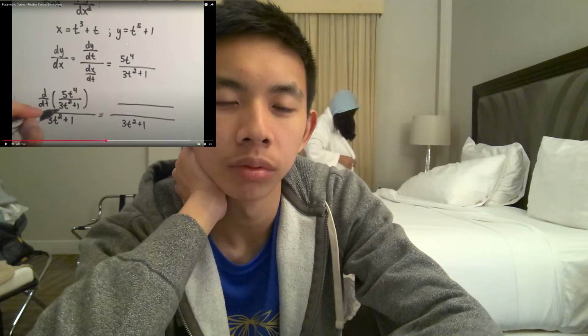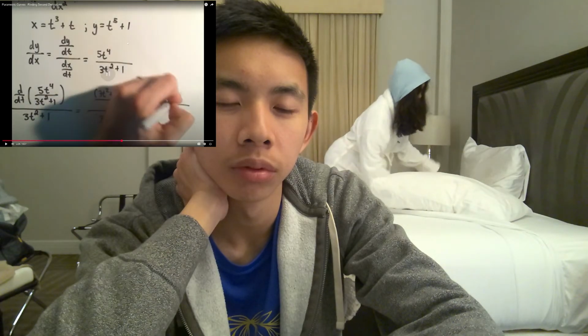So in the numerator, I'll just use the quotient rule. You get the bottom, 3t squared plus 1, times the derivative of the top, which is 20t cubed, minus the top, times the derivative of the bottom, which will just be 6t to the first power, and that's all going to be divided by 3t squared plus 1 quantity squared. All right, so scoot that over, make our fraction look a little better here, 3t squared plus 1. Now it's just a matter of cleaning up this fraction a little bit.